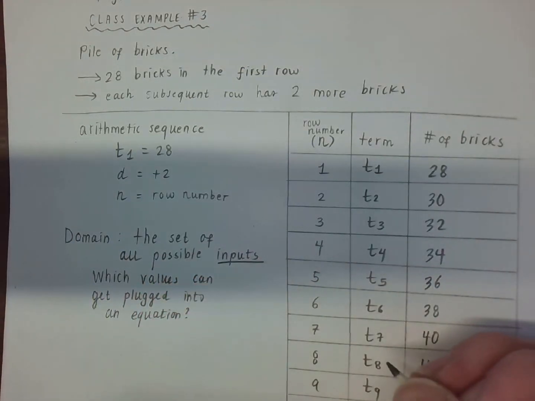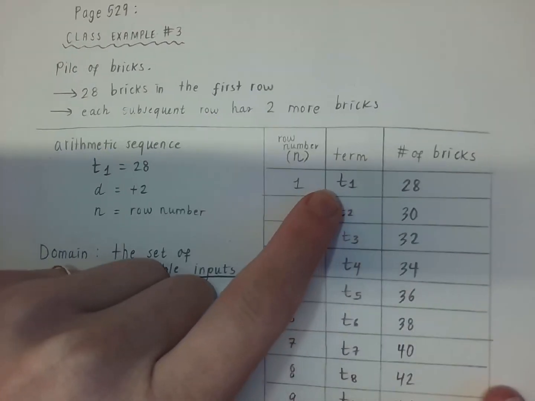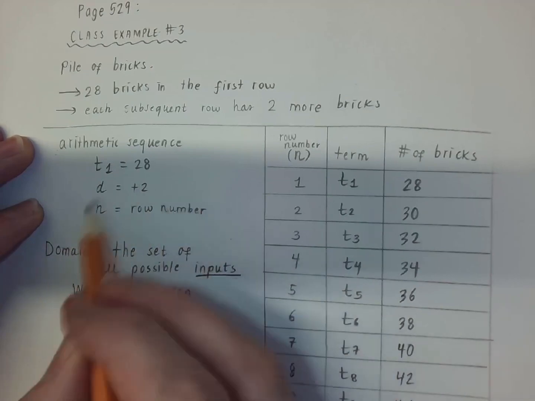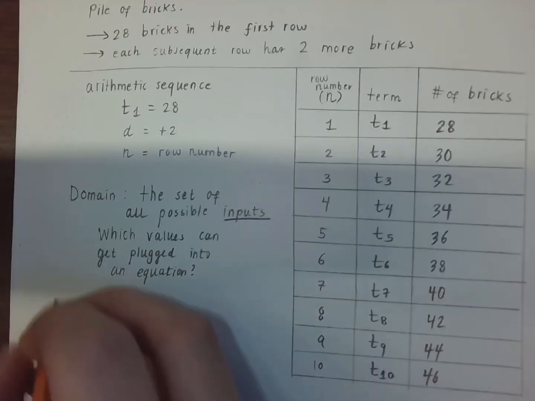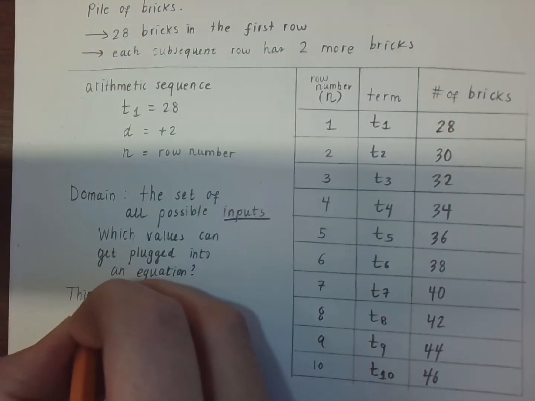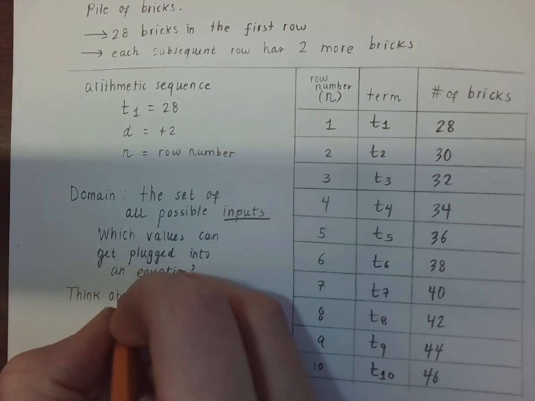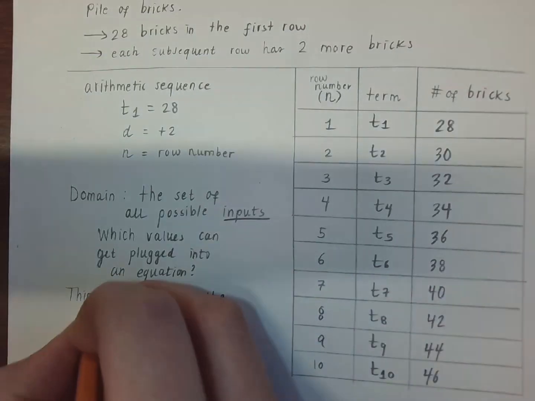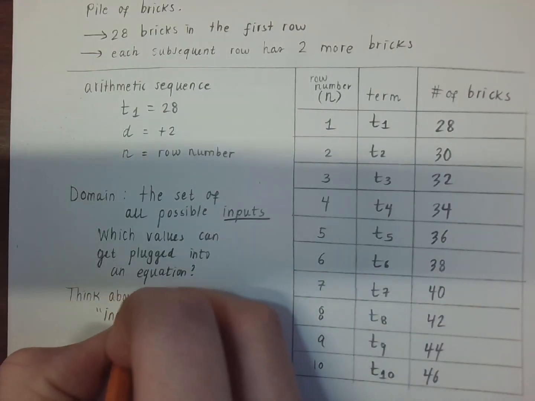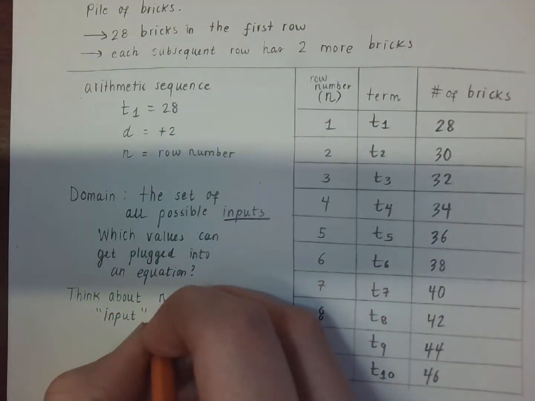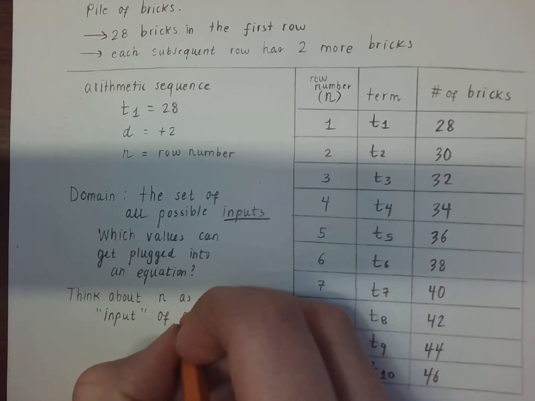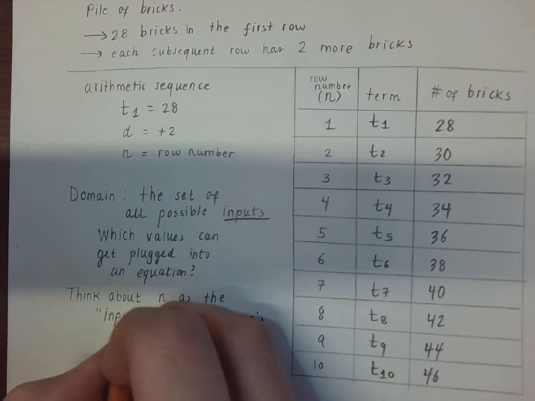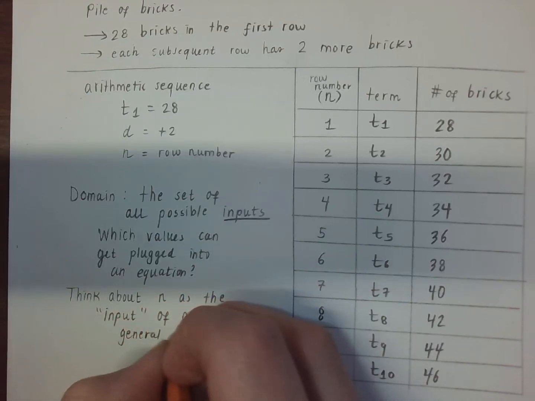With arithmetic sequences, think about n as the input of a sequence's general formula.